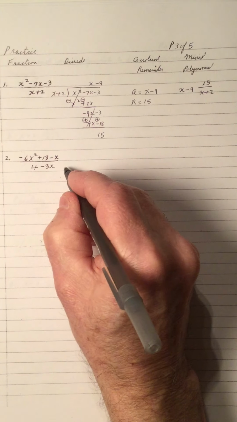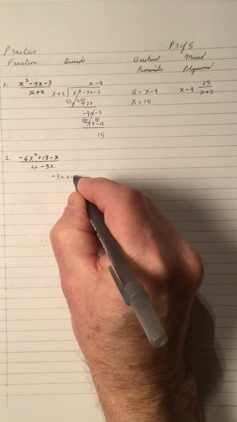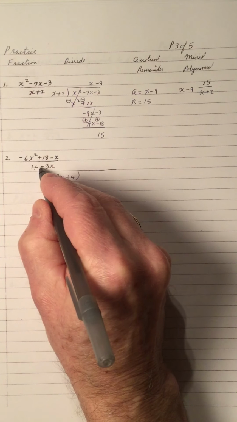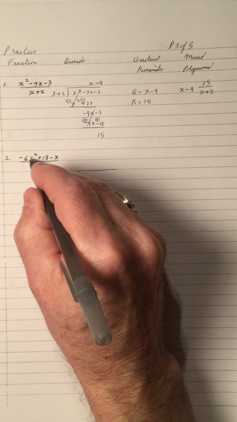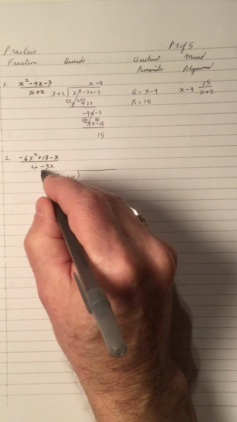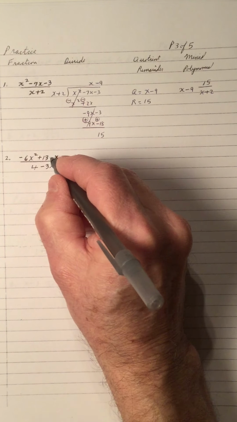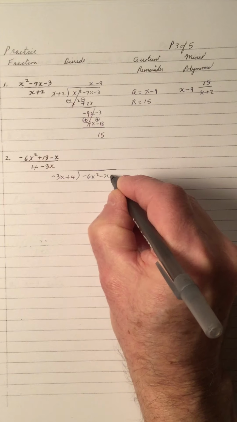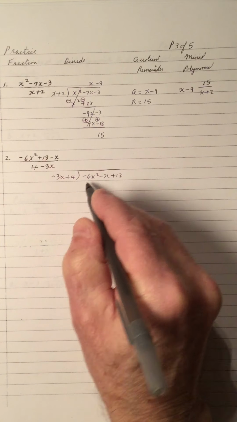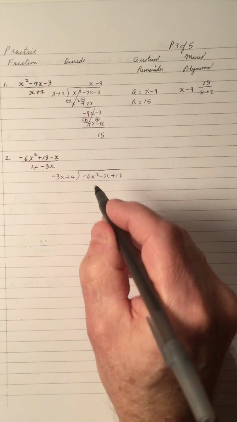Okay, number 2, we have negative 3x plus 4. That's my divisor. So I'm dividing this divisor into this dividend, which is the trinomial. In descending order, the x goes before the number. And descending order here is negative 6x squared minus x plus 13. When I'm doing descending order, I do not change the signs.